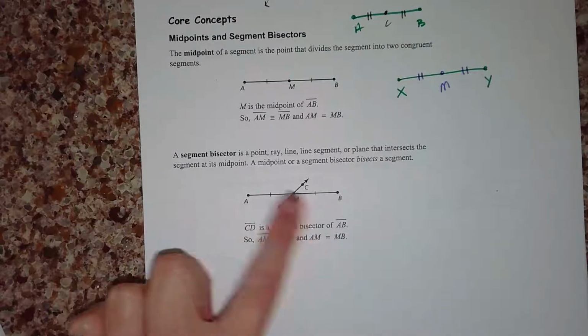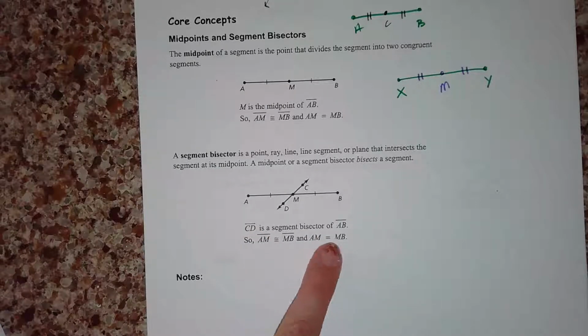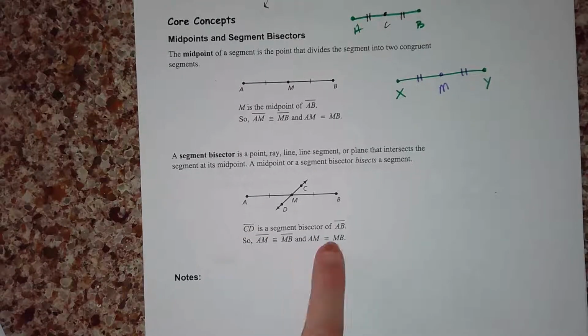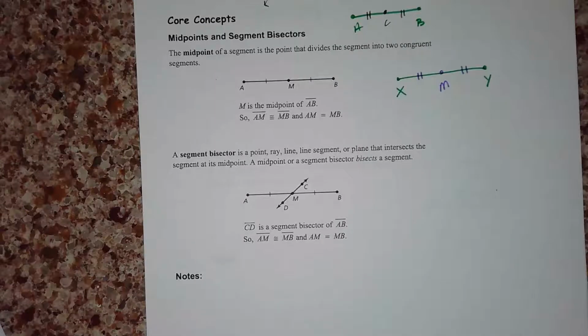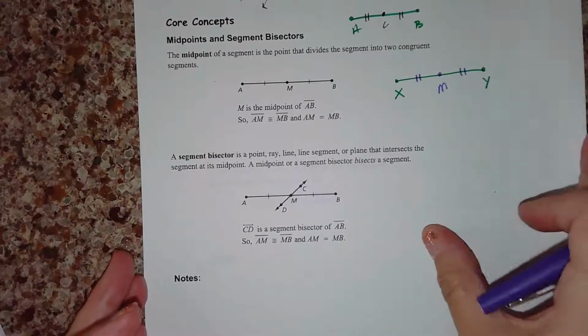And again, because of the notation, because of these symbols being marked, you could say that line segment AM is congruent to line segment MB, or you could even say the distances are equal. A lot of times we use that when we know the distance itself, but because we talk about it being a bisector or a midpoint, we can say that they're equal.